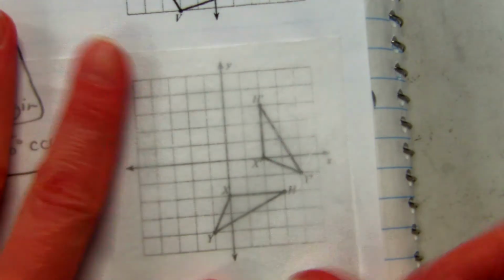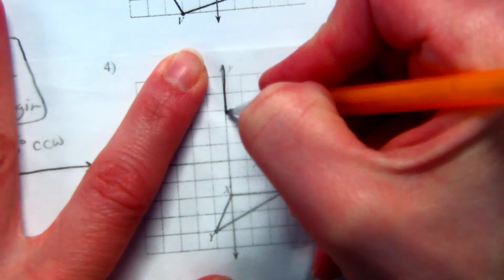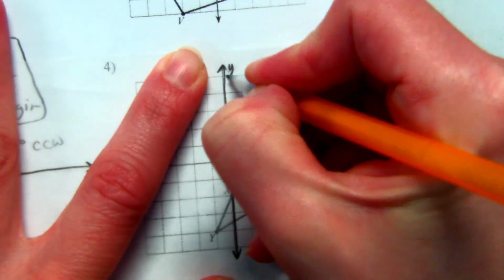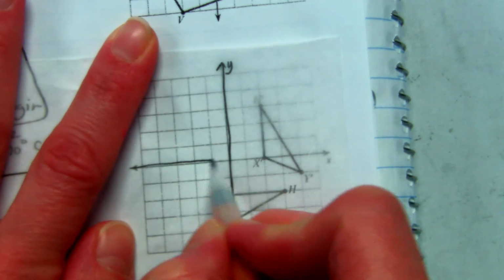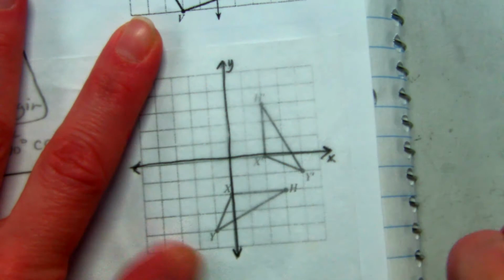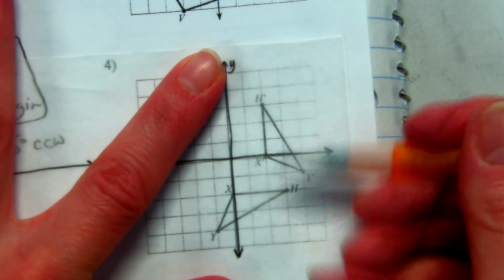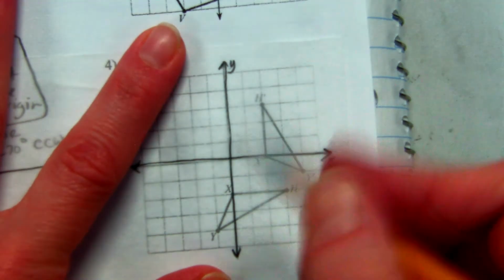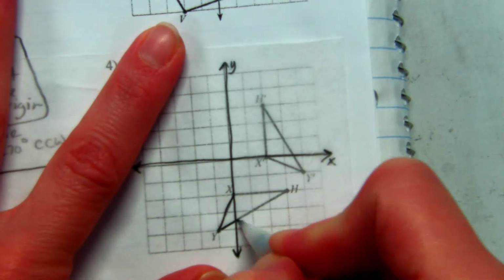I don't want to go too fast, but it does speed up a little bit once you kind of figure out what's happening. Okay, so here's the y-axis. Trace the x-axis. That just sort of lets us know what direction we started. And then which triangle is the original pre-image? The bottom one, because it doesn't have the primes.